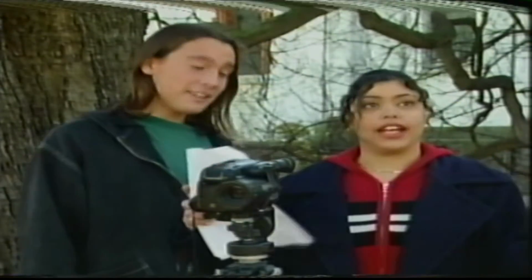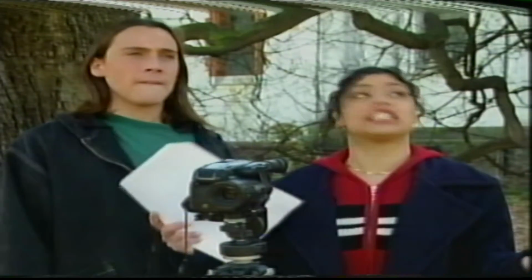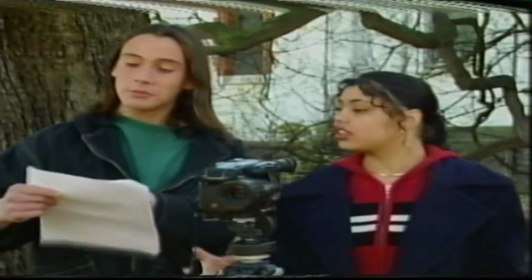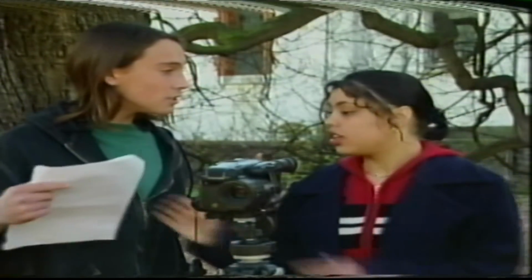Okay, so we want to get a wide shot of them under the tree so the audience can see that someone's watching. Hey, then we can go to a medium shot to show that it's us. And then we'll finish with a close-up of us saying our lines, because it'll be really dramatic. Action.